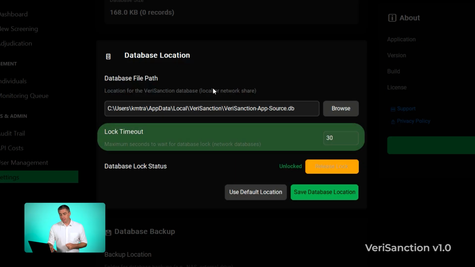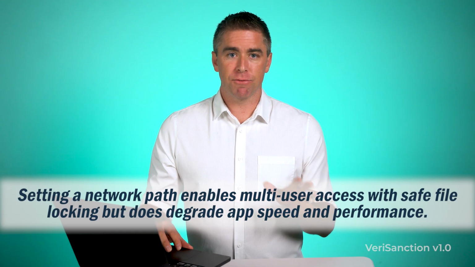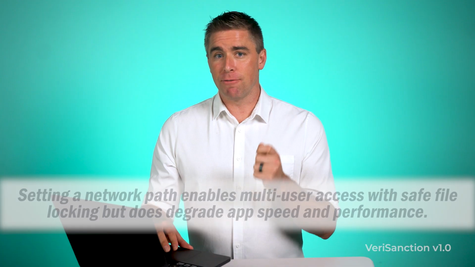The lock timeout next to it controls how long the app will wait if another session has the database open before it gives up. The default is 30 seconds. It's perfect for most setups. Bump it higher if you're on a slow network share. And you are installed, you are connected with VeriSanction data. You've got 3 free screenings sitting in the bank.